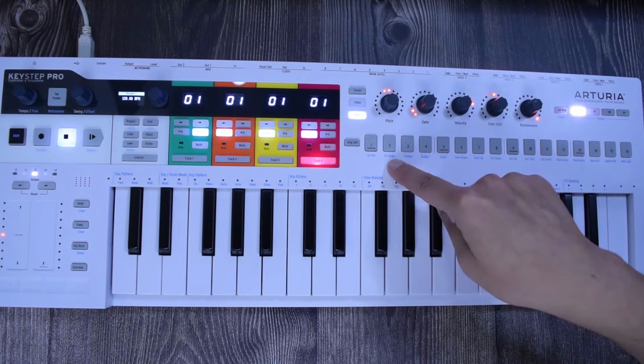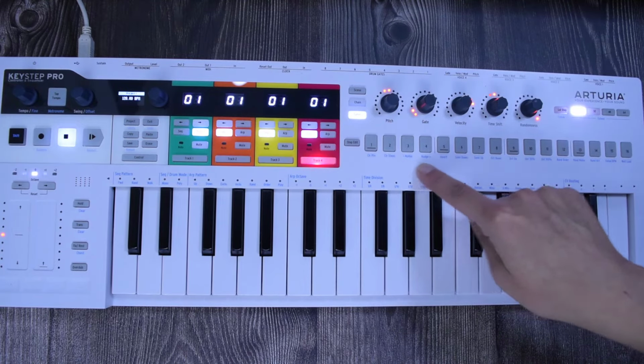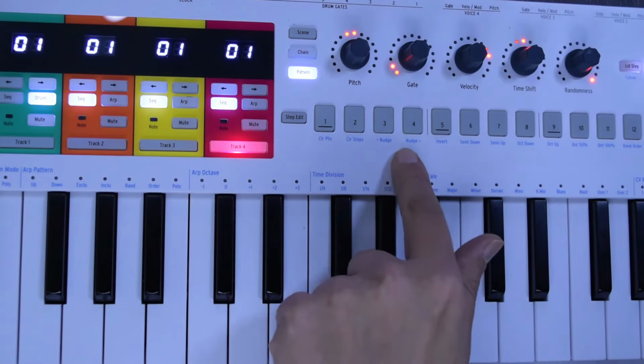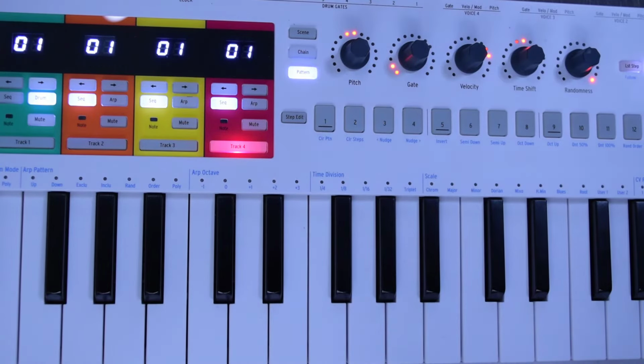We already know those ones. We've been using it, but then you have all the other ones. So you have nudge to the left and then nudge to the right. We're going to talk about these ones first.